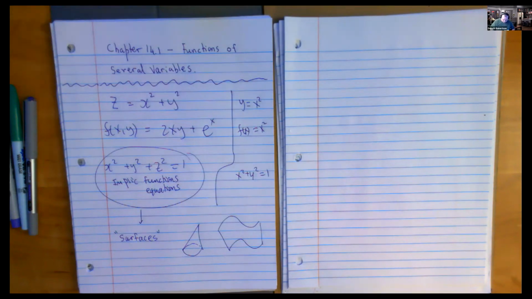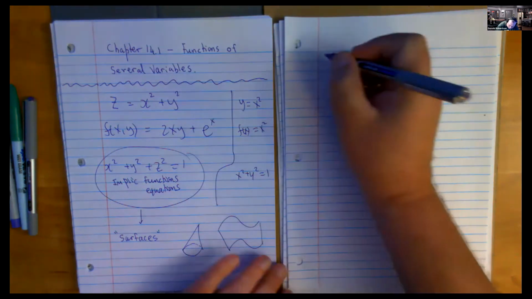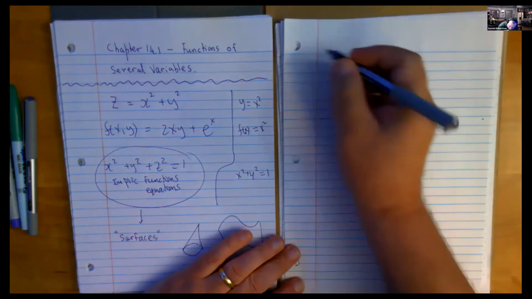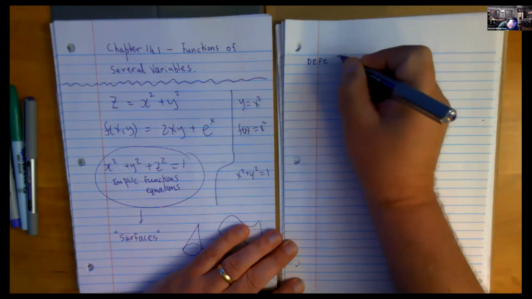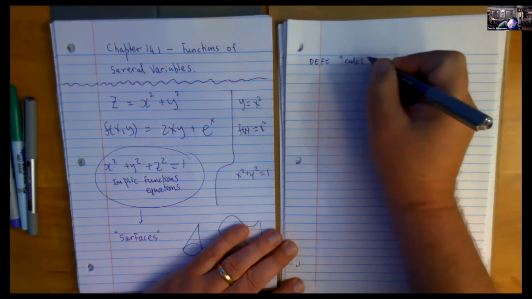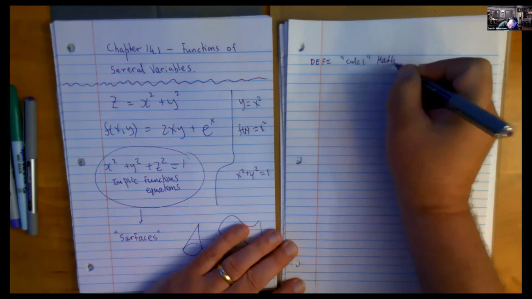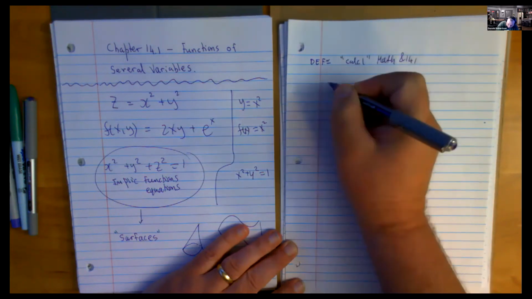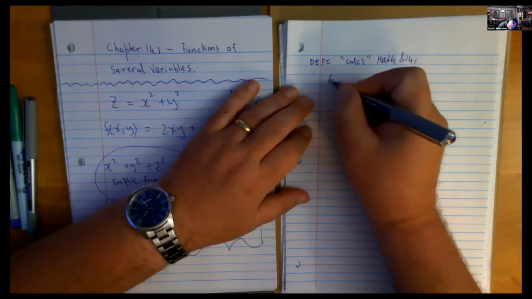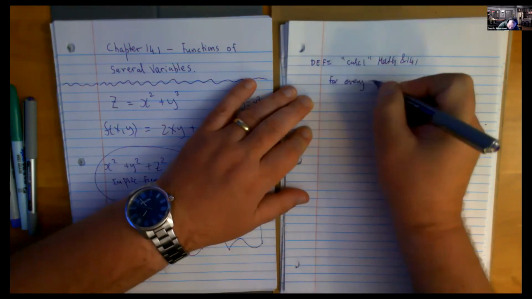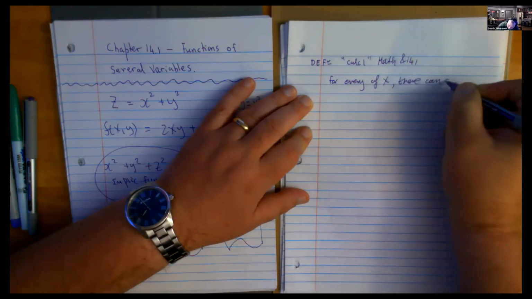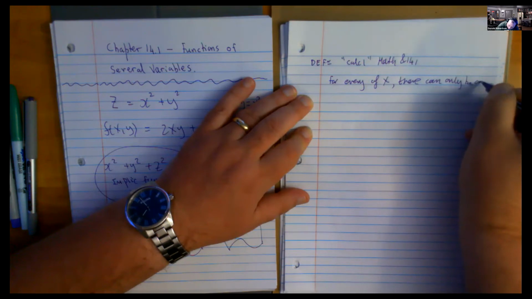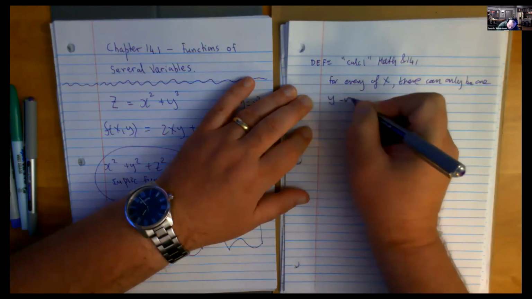So what makes it, theoretically, anyway, why is this a function? Well, if you did the good old-fashioned definition way back in, say, Calc 1 days, actually even before that in Math 141 days, a function has the property that for every value of x, there can only be one y value, right?